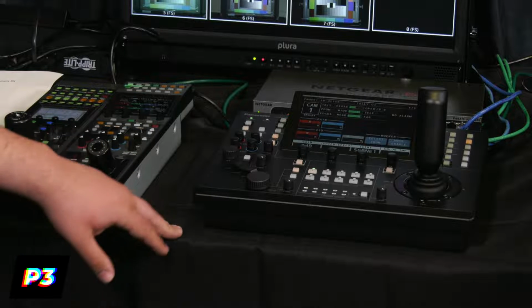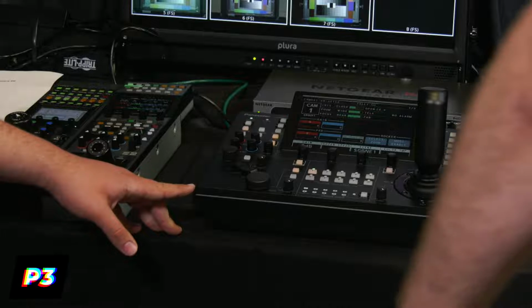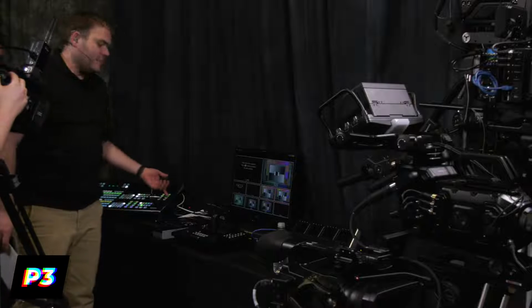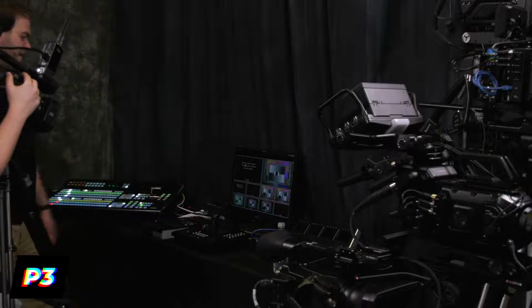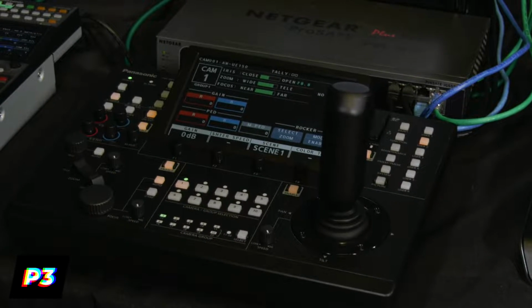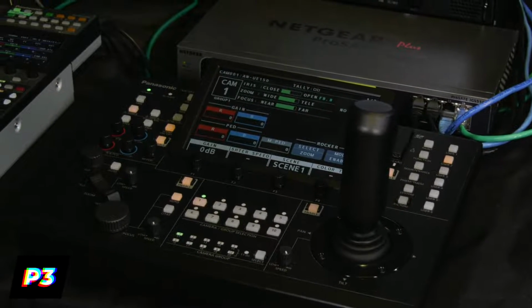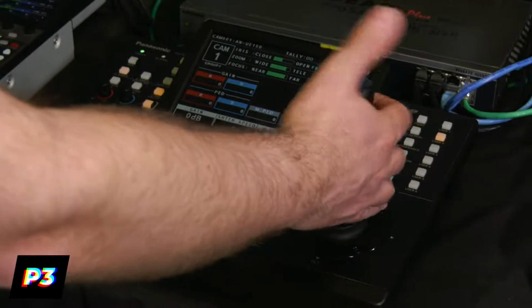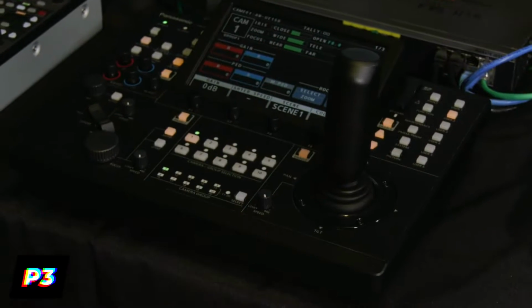While we're on PTZ, I do want to talk very briefly about this controller. I'm going to stand up and move out of the way here. This is the Panasonic AW-RP150. This is by far one of the best PTZ controllers I've ever used. It's the first Panasonic controller that has a zoom on the back as well, so you can do single-handed operation if that's a desirable workflow.